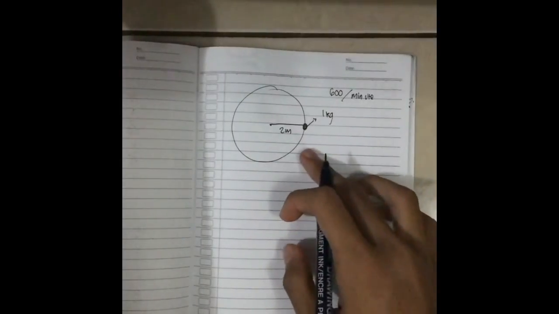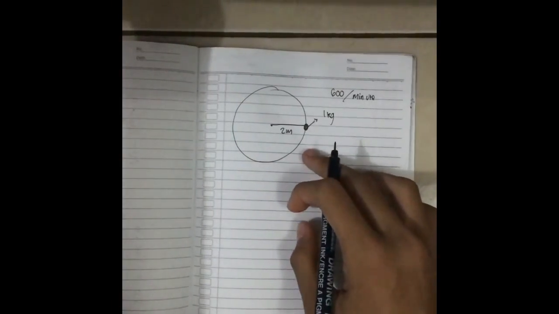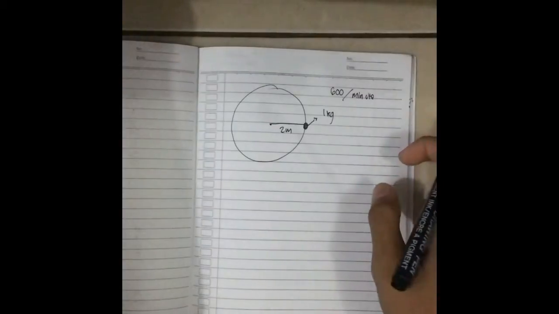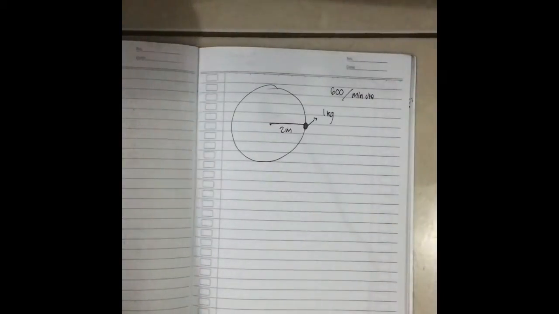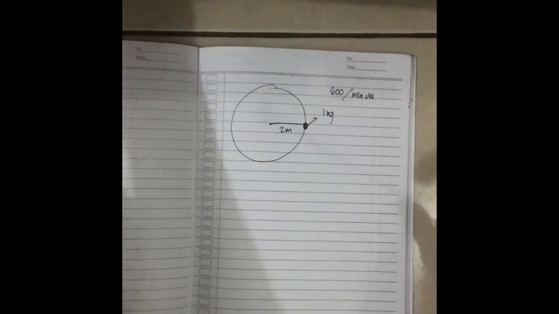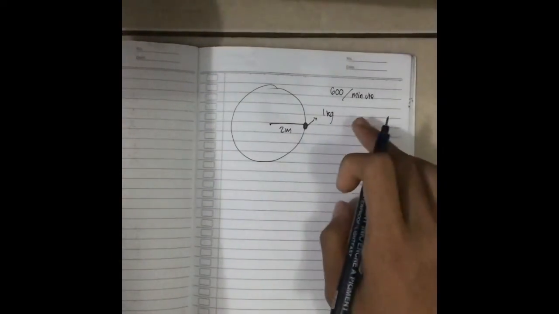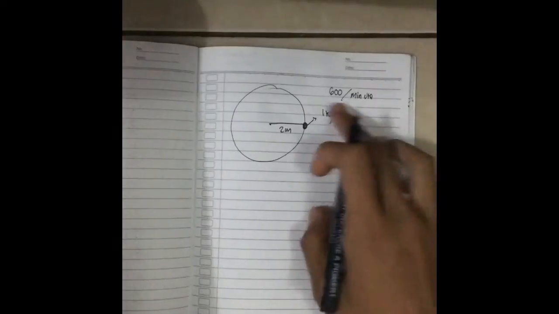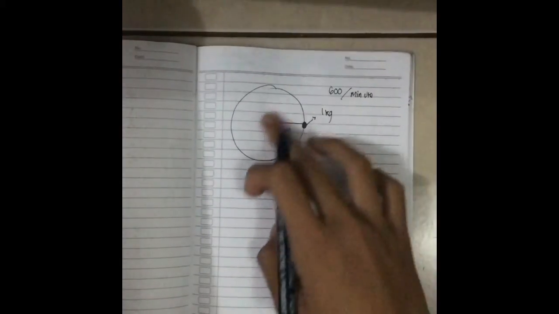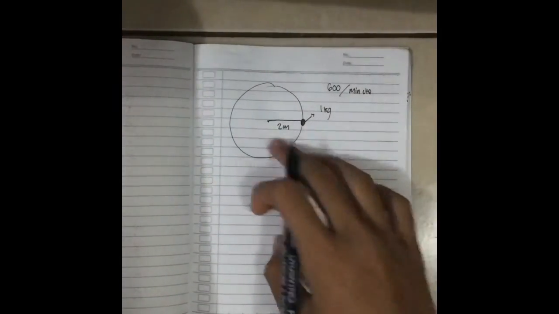In this problem, we can find so many solutions. We can solve many problems. There are several problems that we will talk about here, such as the frequency of this motion and its period.